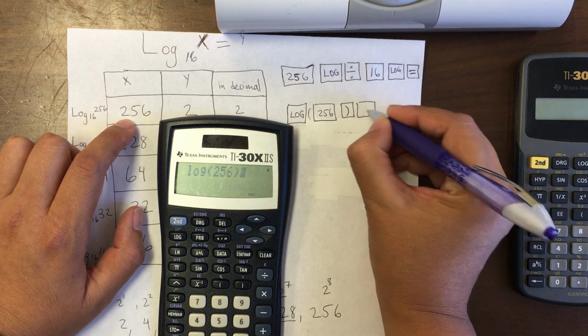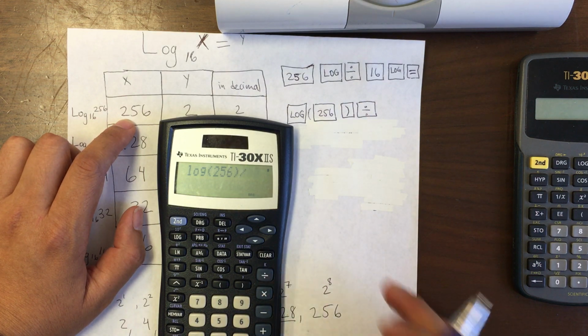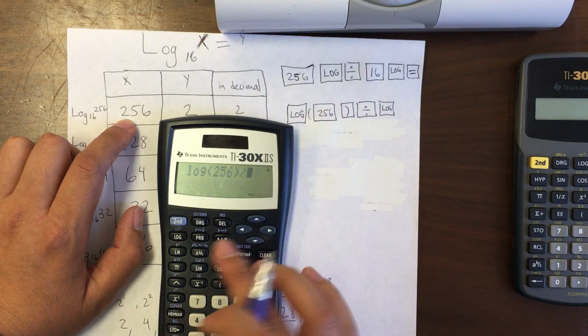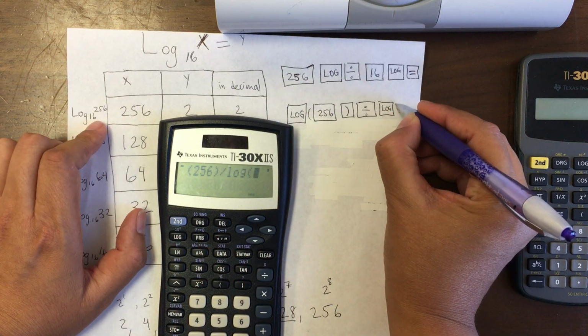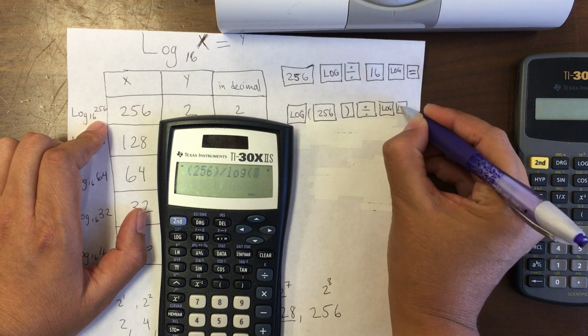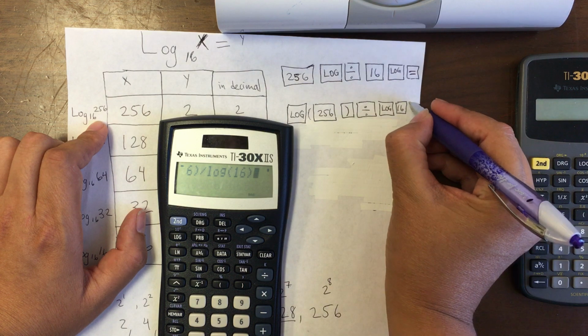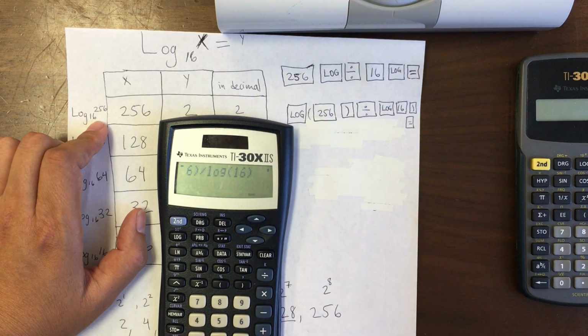Then you press the divide by. Then you press the log again. Then press the base, and you close the parentheses, and finally press equal.